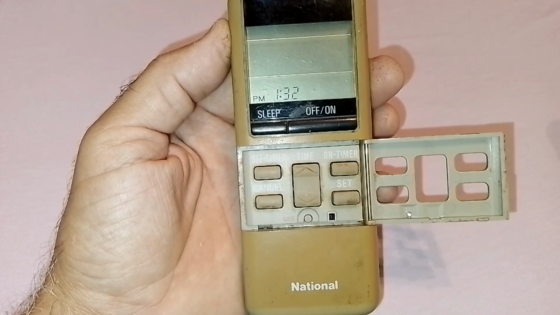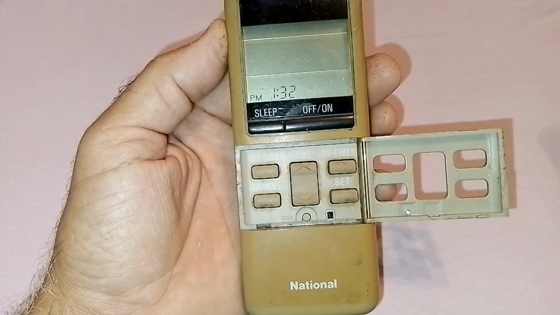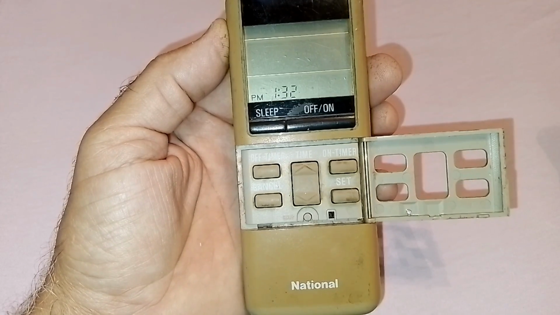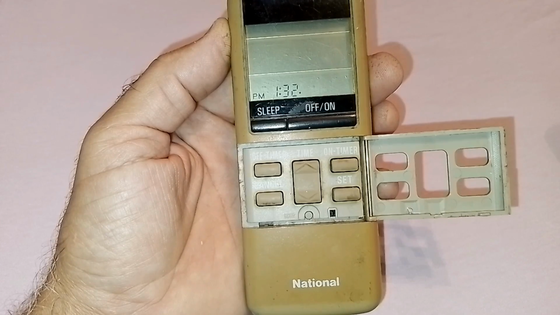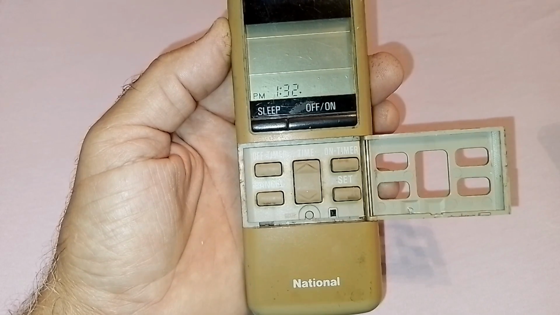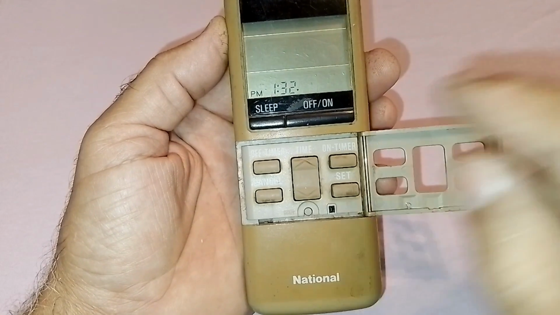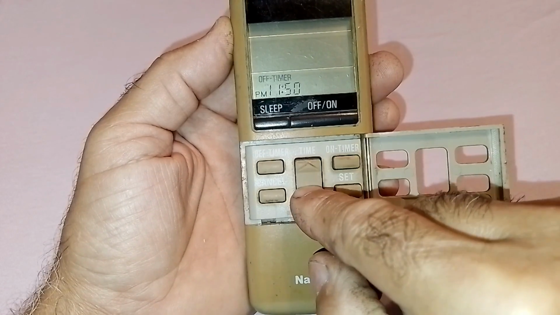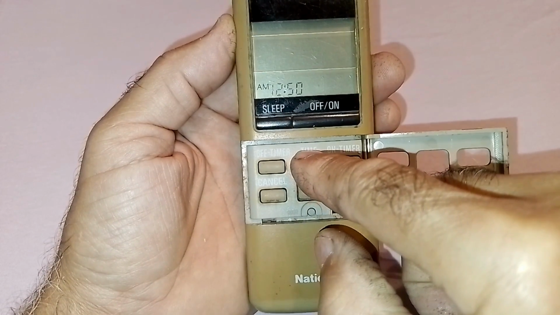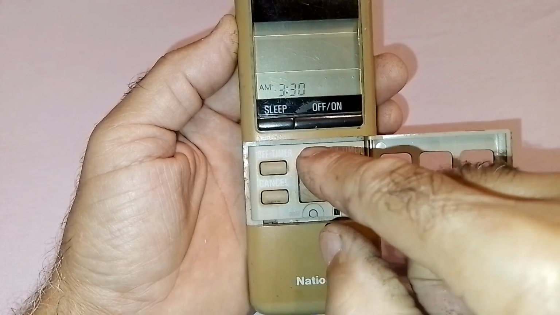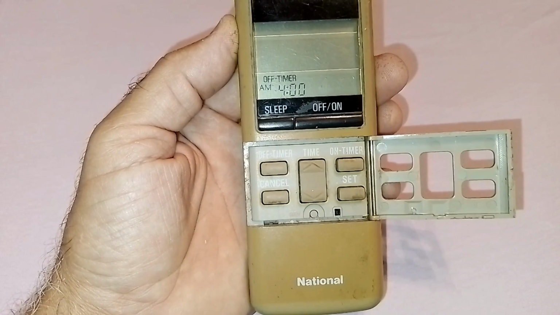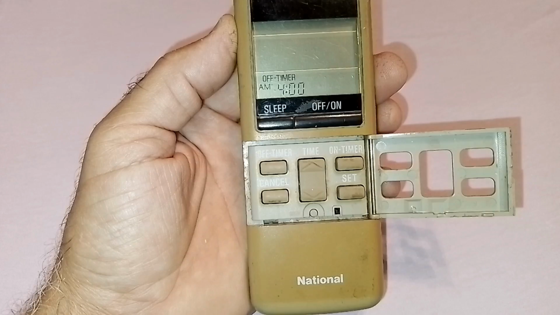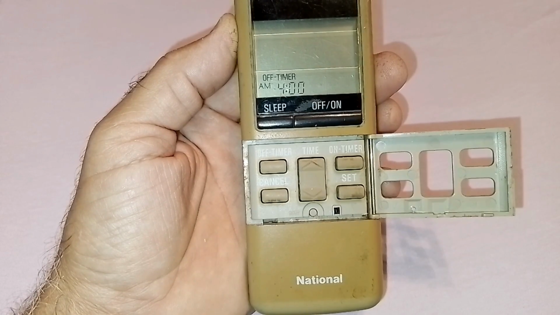Or when we want our air conditioner to turn off at AM 4, for example, we press the timer off button and set AM 4 and press the set button. To exit this mode, we need to press the cancel button.